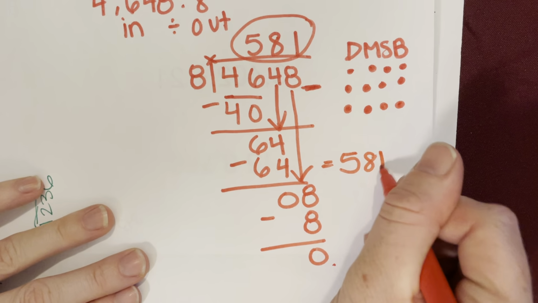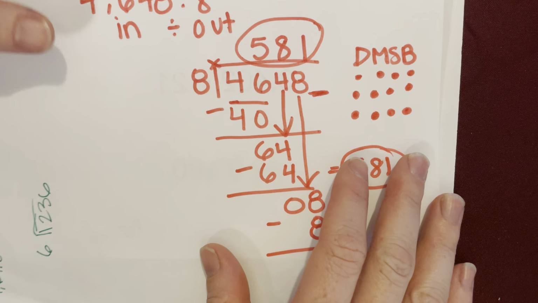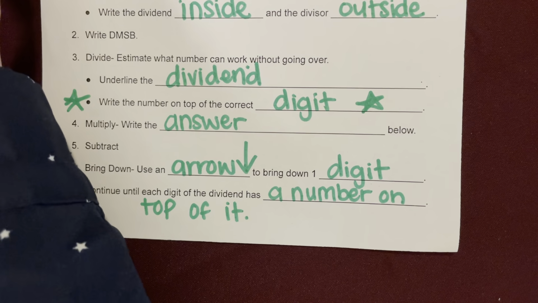Okay, I'm going to get out my green pen. You are getting out your green pen, and you are following along.